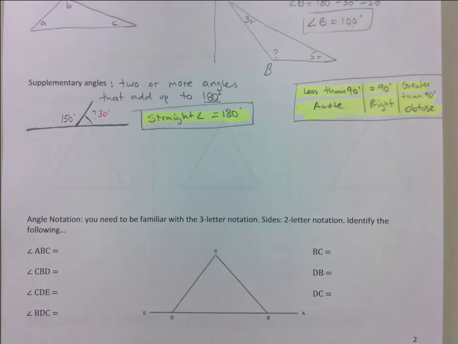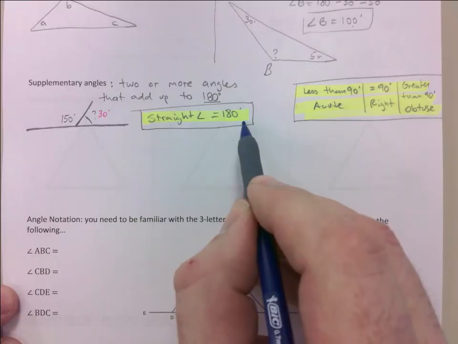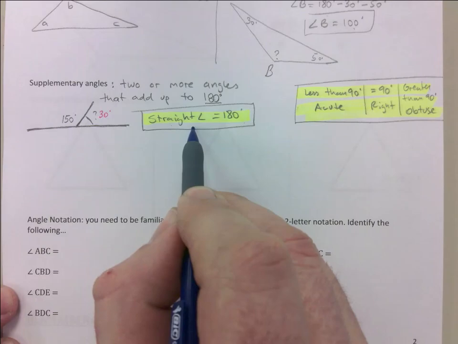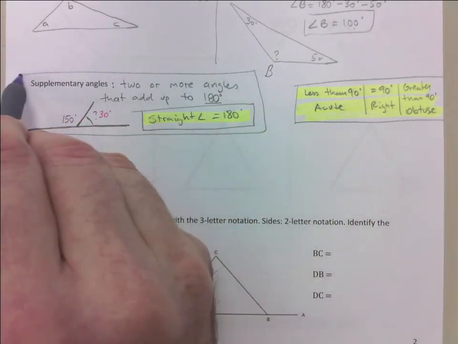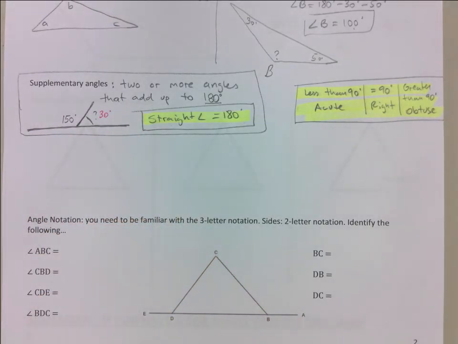And I want you to have this on your study sheet. A straight angle is equal to 180. Have this example right next to this. Like, make this all one big box. This is going to come in really, really handy, guys, knowing this property.